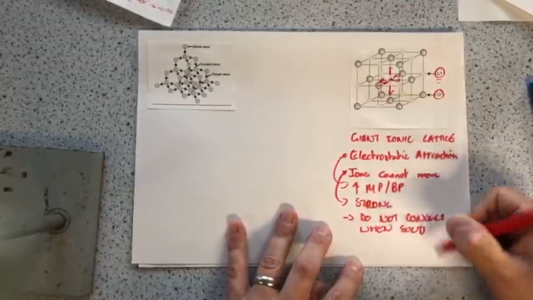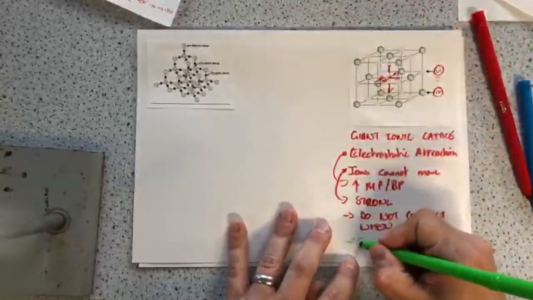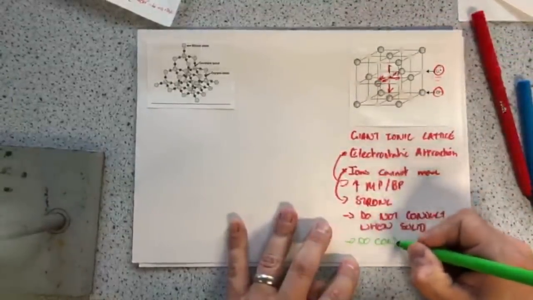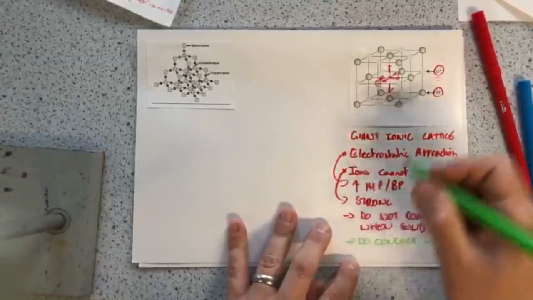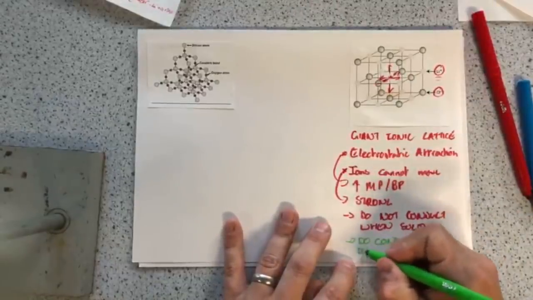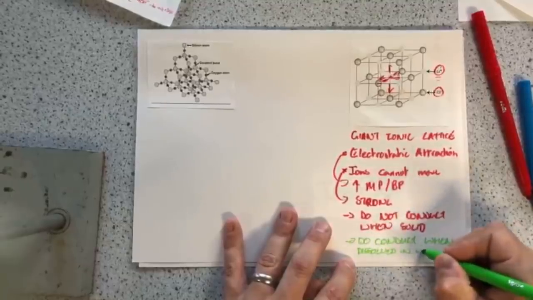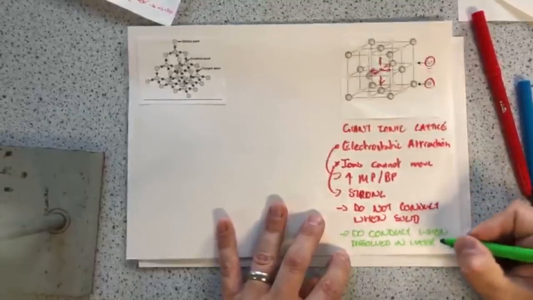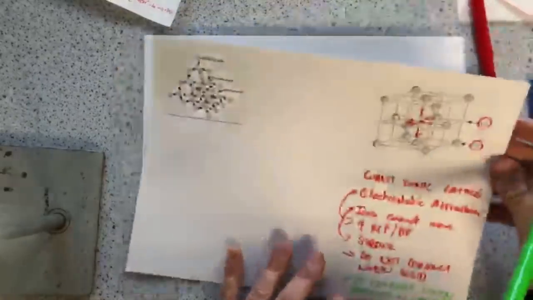However, they do conduct when these ions are free to move. And they are free to move when this material is either aqueous, which means dissolved in water, or the alternative is we melt them. Okay, so that's ionic compounds.